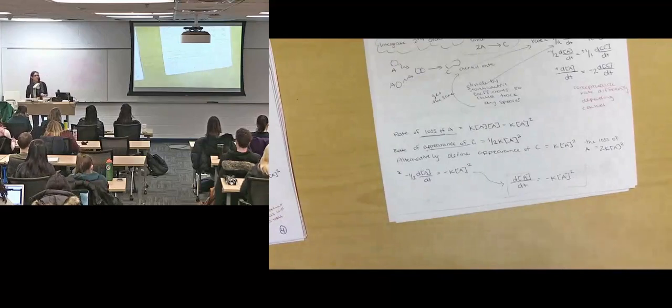And so this is one where you'll just need to stop and go like, am I being asked for loss of A, formation of C, how much of stuff, everything do I have? Is the negative implied? Who knows?